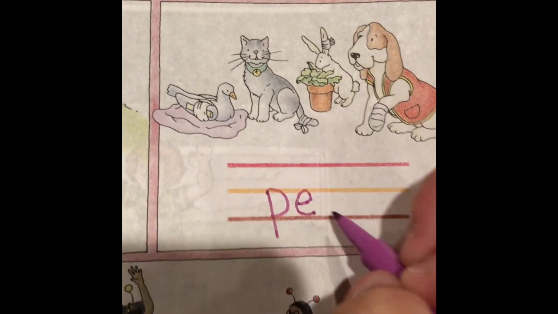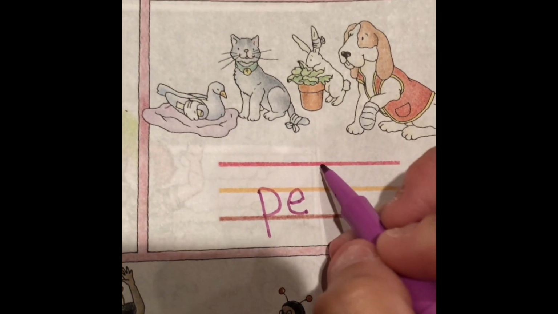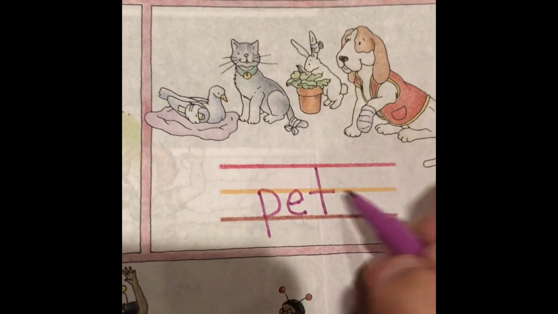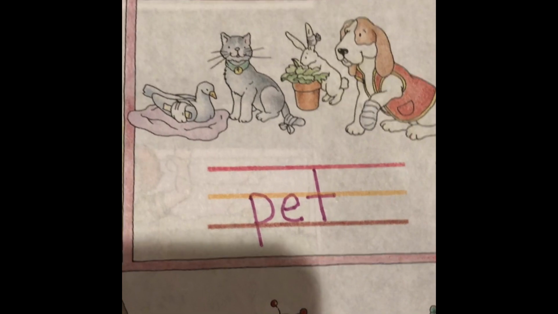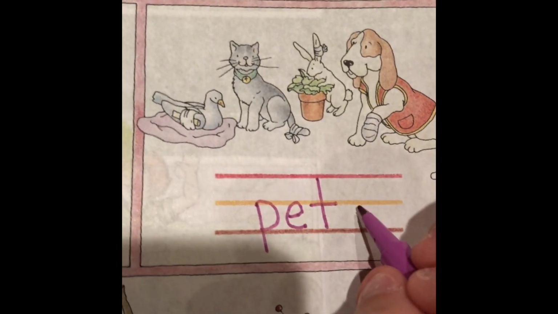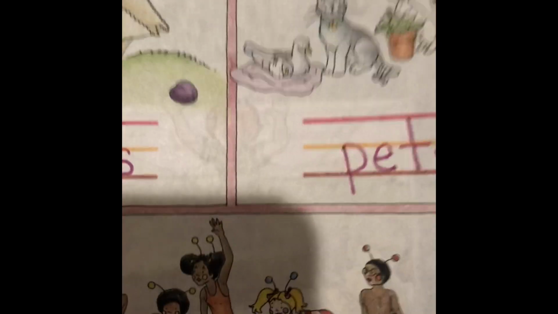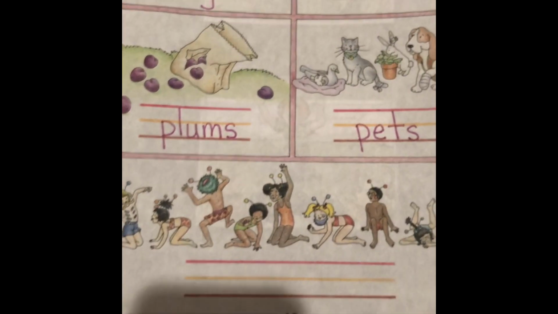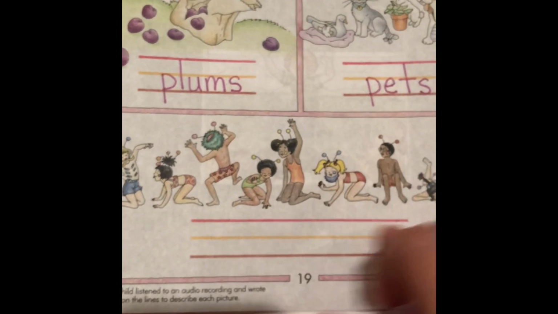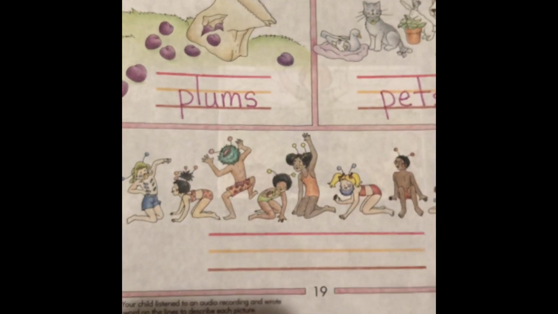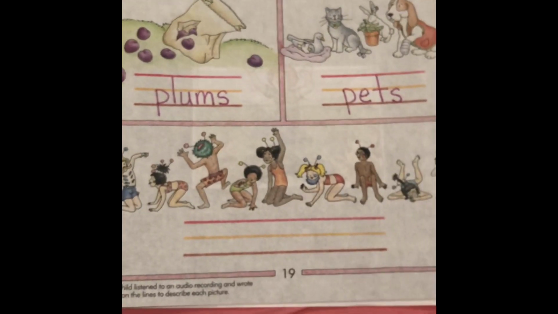E like etta-betta. T, t, t. T. And then what do we need on the end? Because there's more than one pet. An S. Good, because we're making that plural. That's such a funny word. Say it with me. Plural. Very good. All right, we're going to go down to this last box where it looks like the wag-wags are.